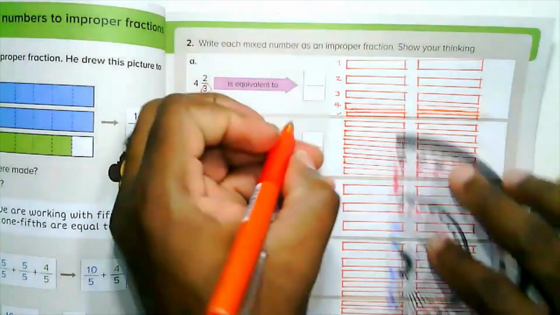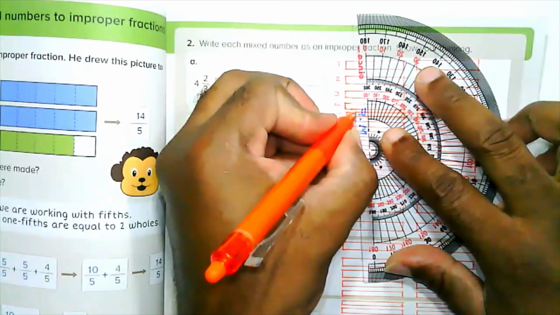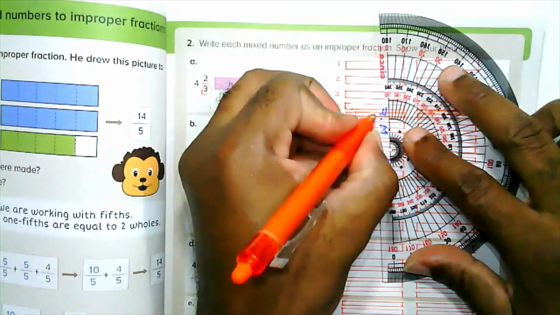So we split them, but let's do this one first. It will be split in 3.